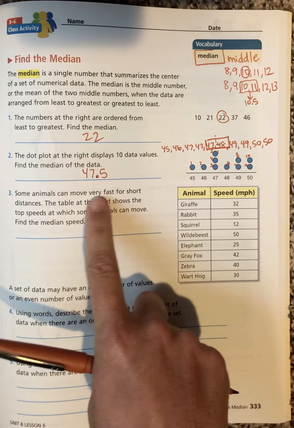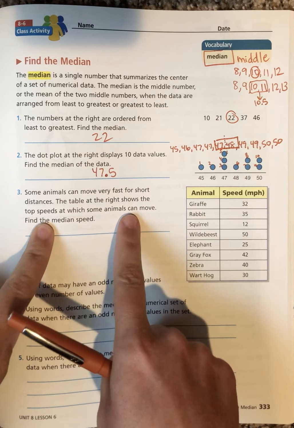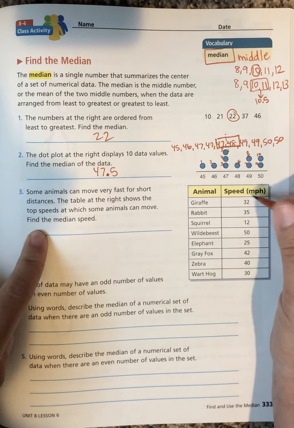Some animals can move very fast for short distances. The table at the right shows the top speeds at which some animals can move. Find the median speed. All right, so here's a bunch of these.